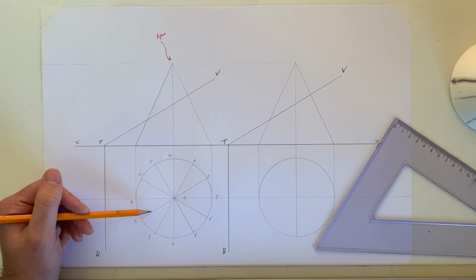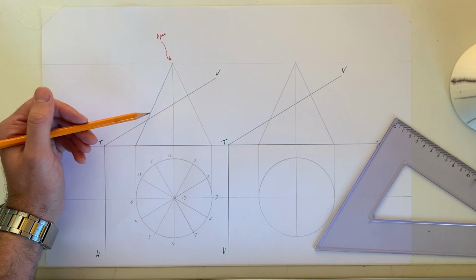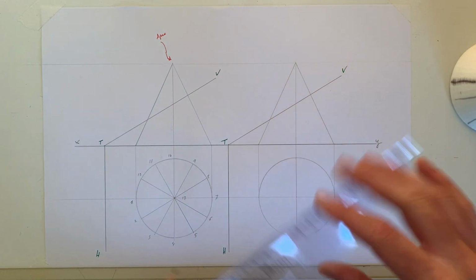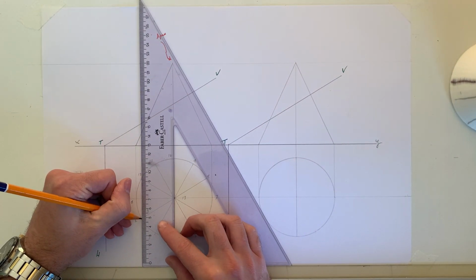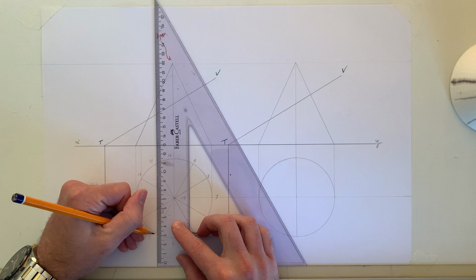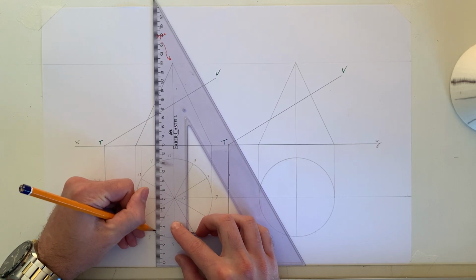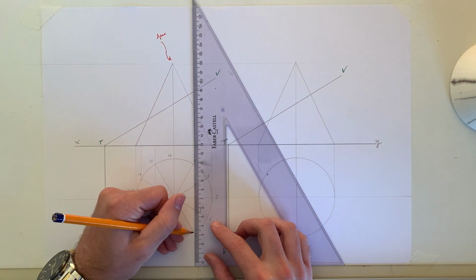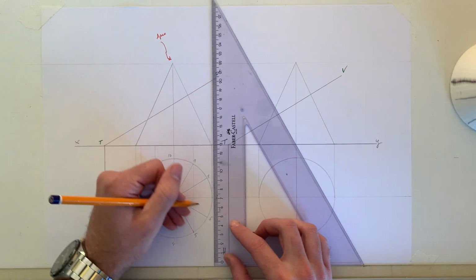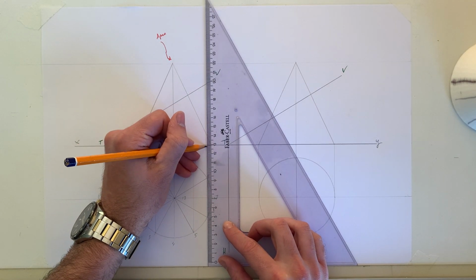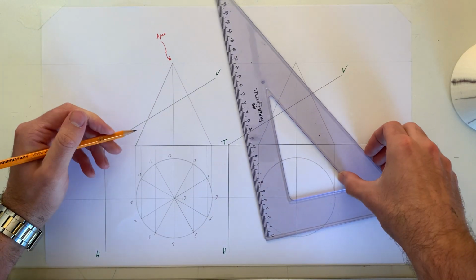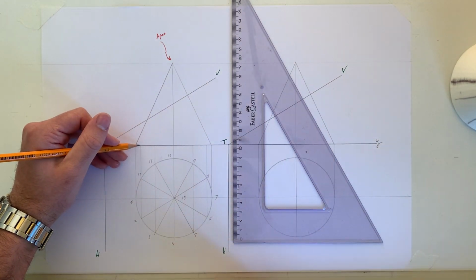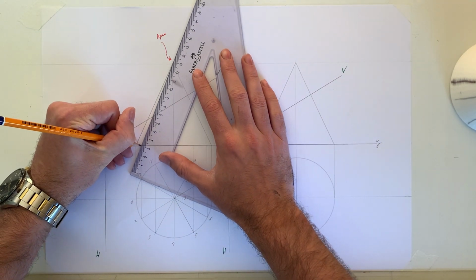So these lines will nearly overlap, but you won't be able to see them because they'll be at the other side of the object. So if I just transfer them up here, like so. I have where they are at the base circle, and now I bring them up to my apex.